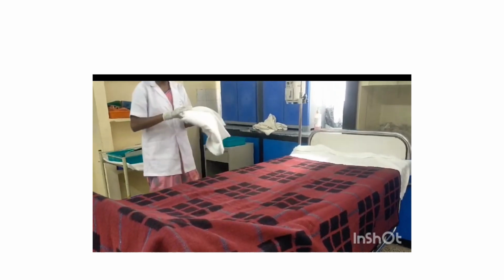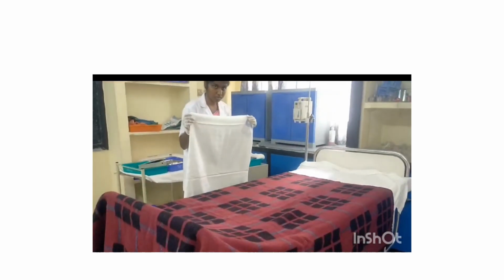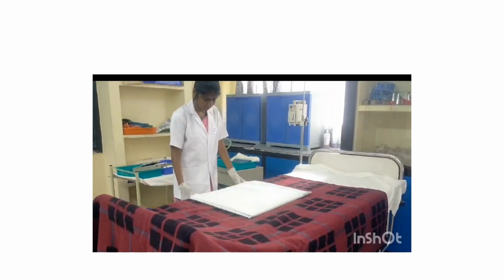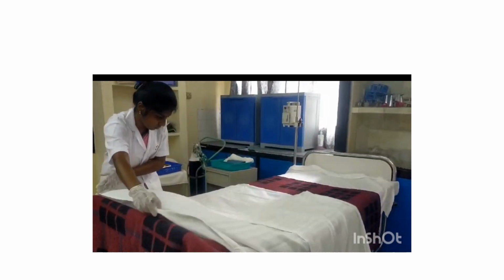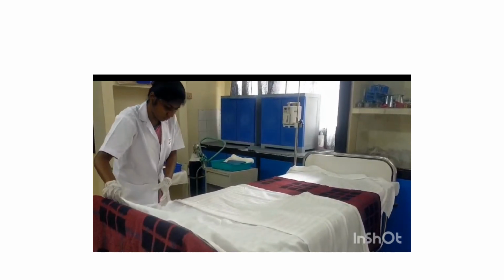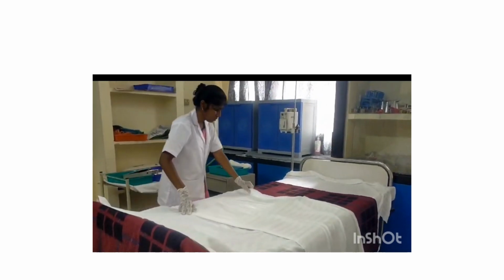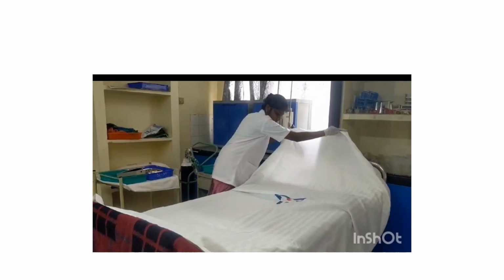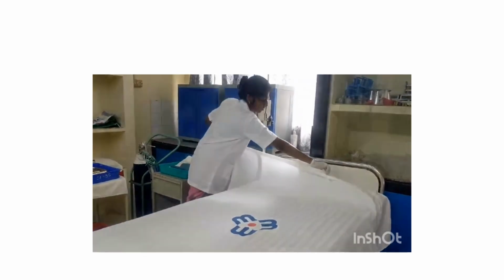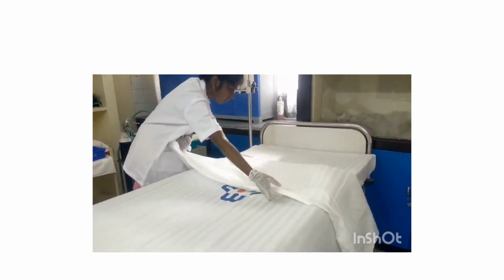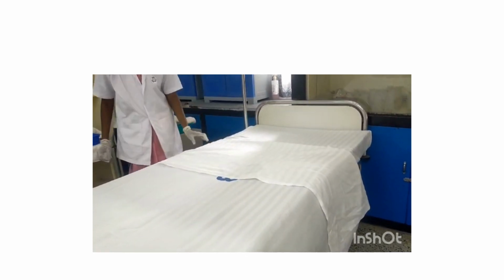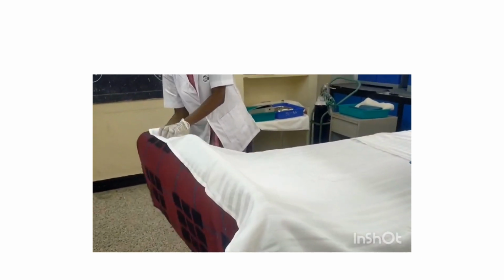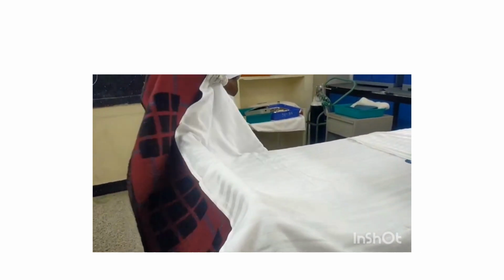Okay, now take the counter sheet and place it above the blanket. Spread it to the foot end, and next spread it to the head end. After spreading to the head end, take the counter sheet, blanket and the top sheet together and make a half fold. Then come to the foot end, take the counter sheet, blanket and the top sheet and fold it in a triangular fold.